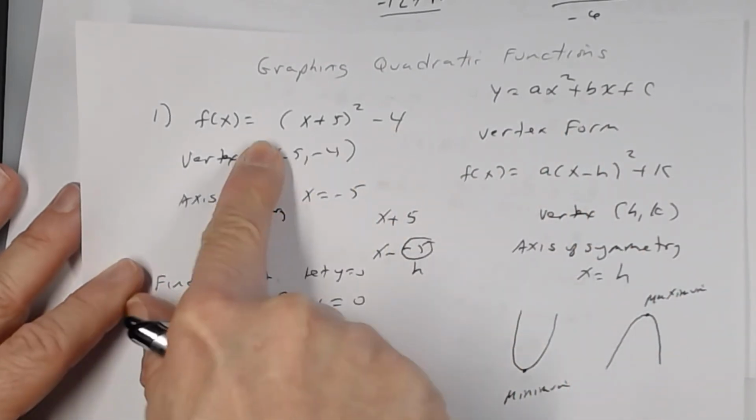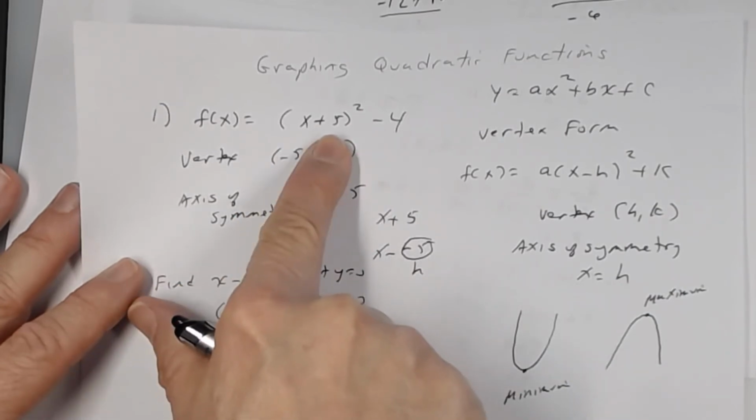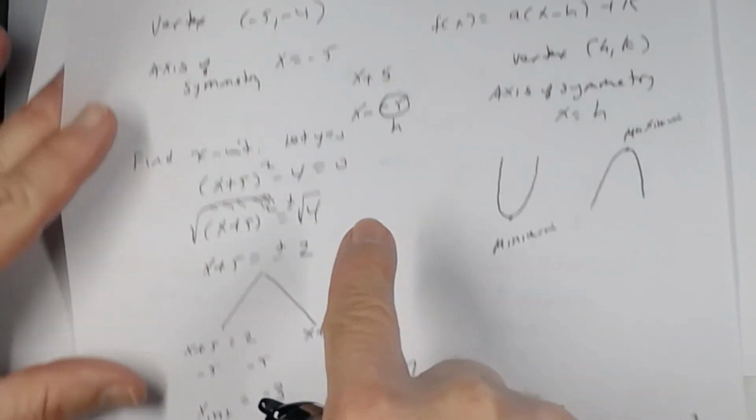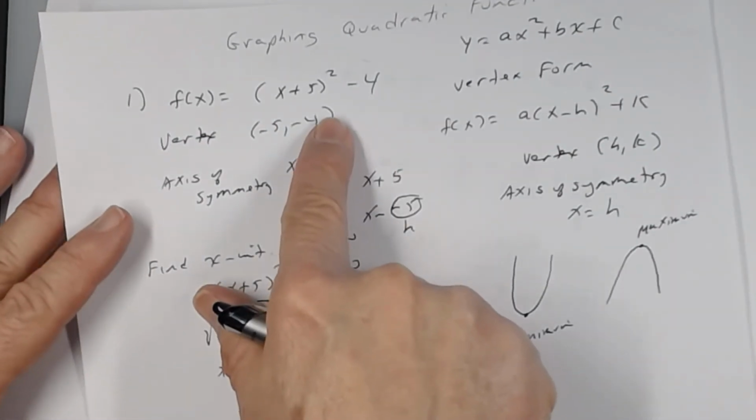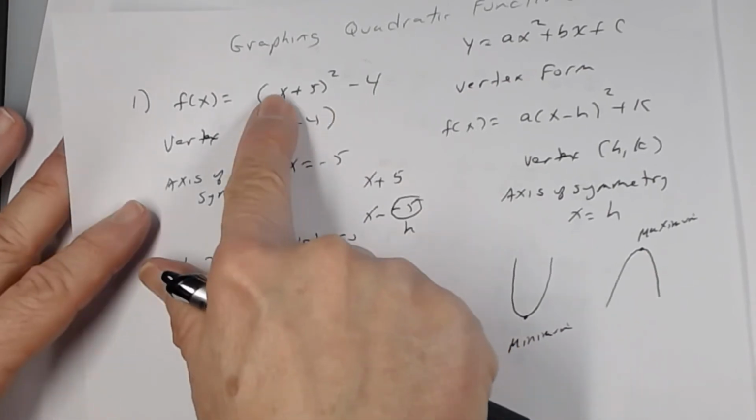So to find the y-intercept in vertex form, what is it you got to do? You actually have to do what here? Equal to 0. No, that's to find the x-intercept. To find the y-intercept, you got to let x be 0. You got to do that work. Remember, we did it here.